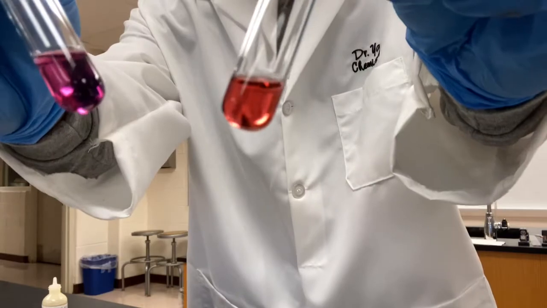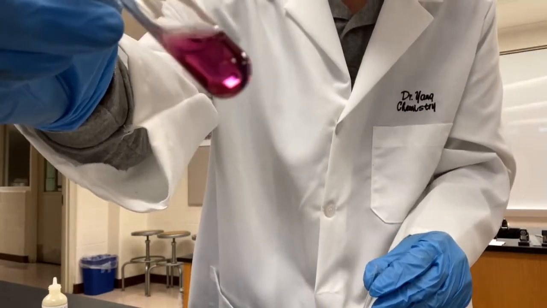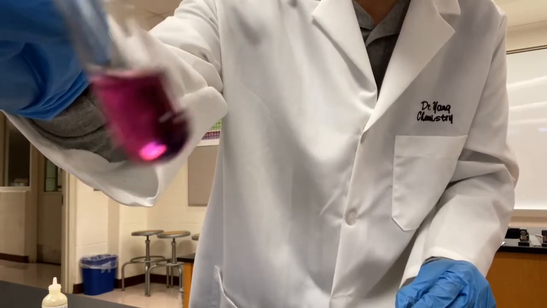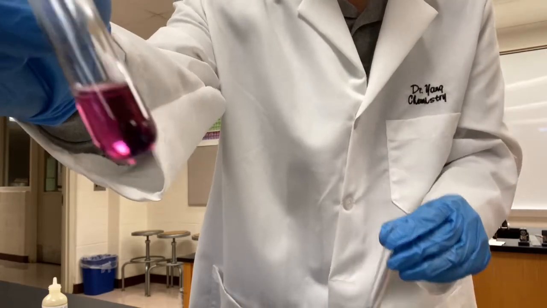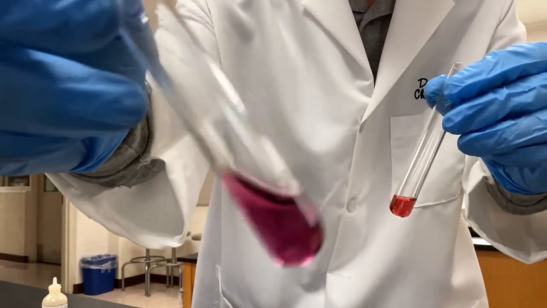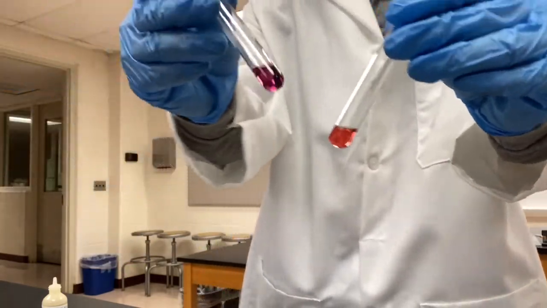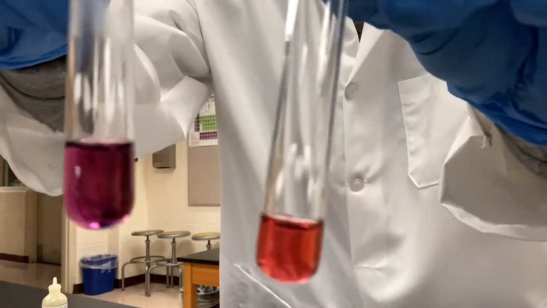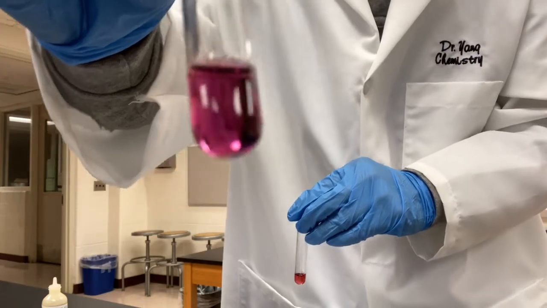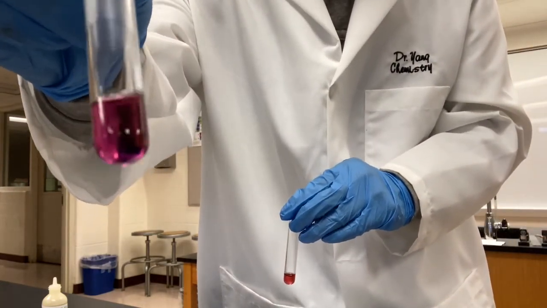The color is very different. Okay, so the color becomes darker. The lab manual says this is darker strawberry. Okay, however you call it, but it is darker. The color becomes darker. Okay, you take a record of the color after the addition of hydrochloric acid and predict how the equilibrium has shifted.